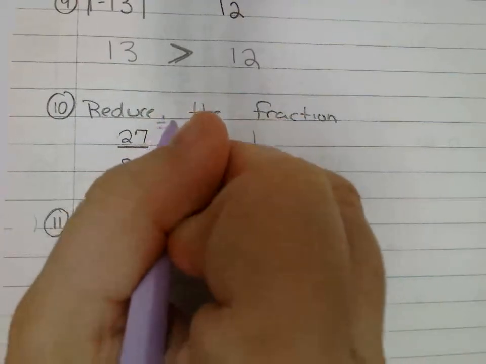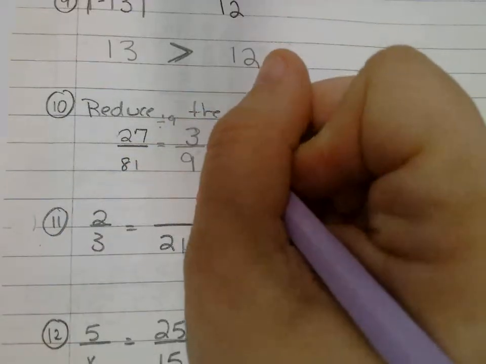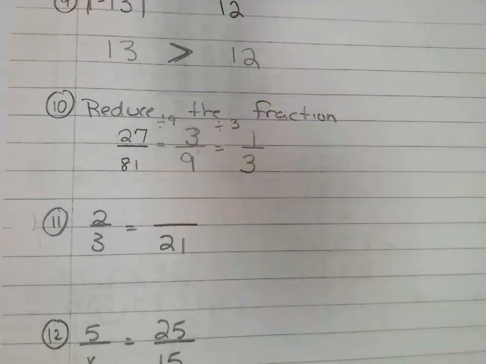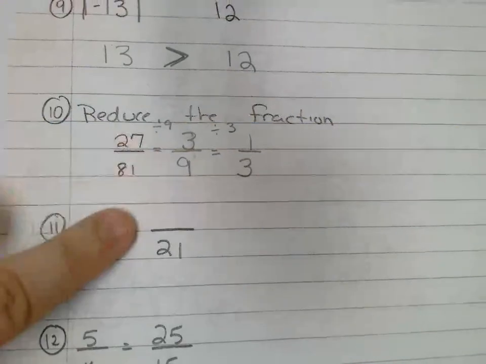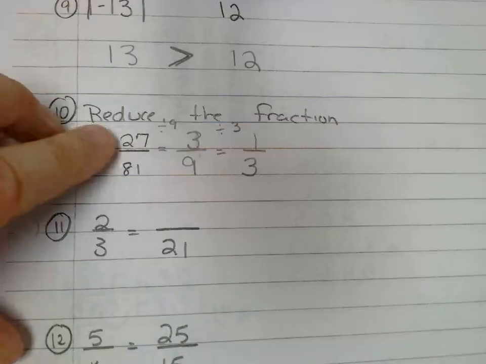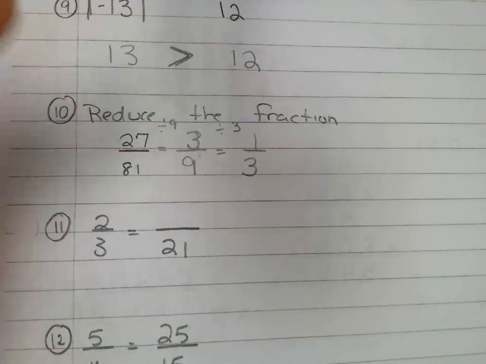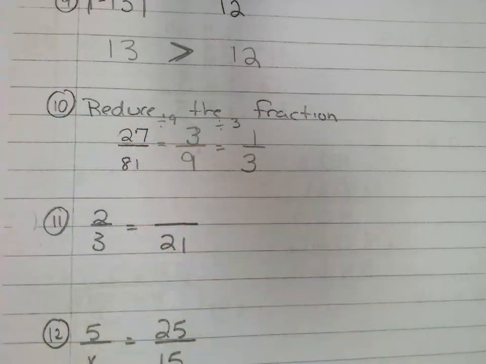Here I divided by 9. Here I divided by 3. Now, if you recognized that 27 goes into 81, which I don't think most people will, you could have divided in one step. But otherwise, you just take your time and go through. If you had said 3 goes into 27 and 81, you would have had a couple of steps to go through.